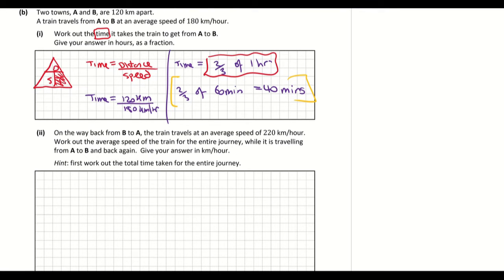So before we can find the average speed, which the question wants here, the formula for speed, if we write it down here, is given as distance over time. Now, we know the total distance. It's 120 kilometers there and 120 kilometers back. So that's 240 kilometers. But we don't know the total time it took.